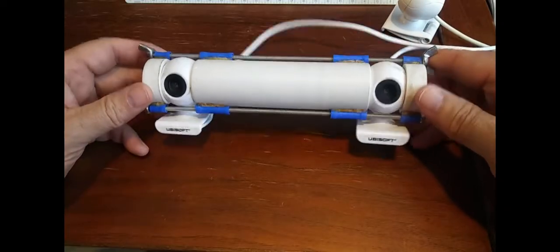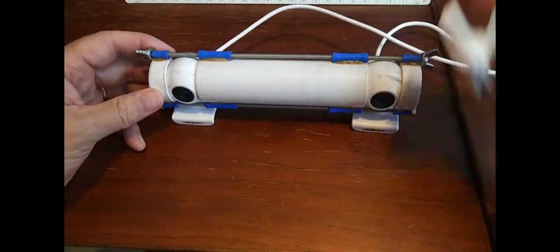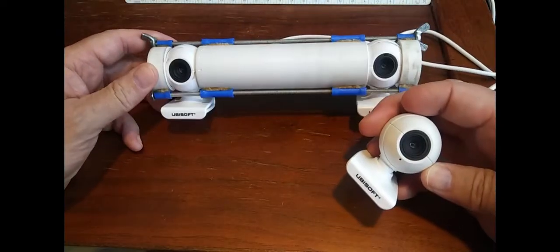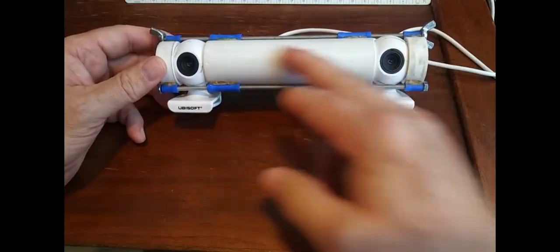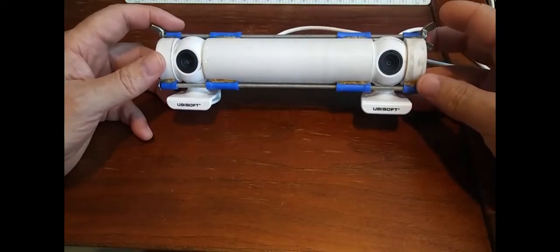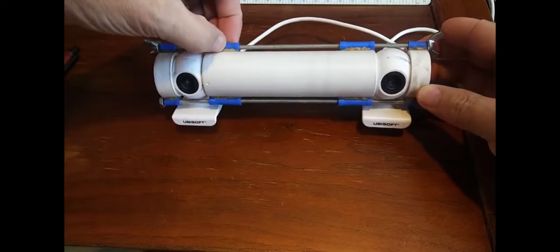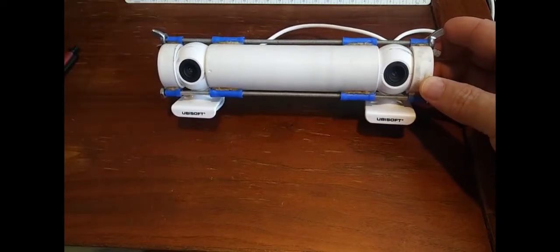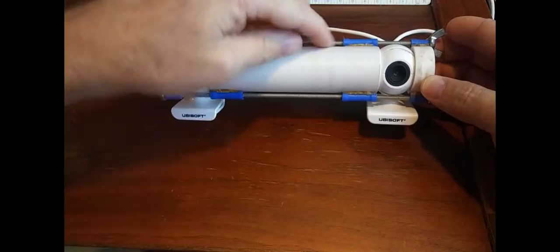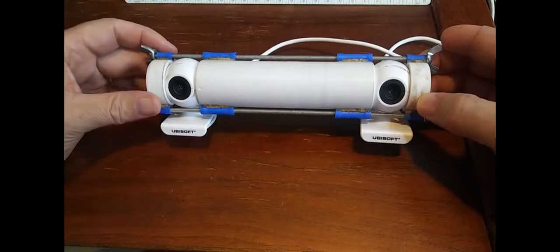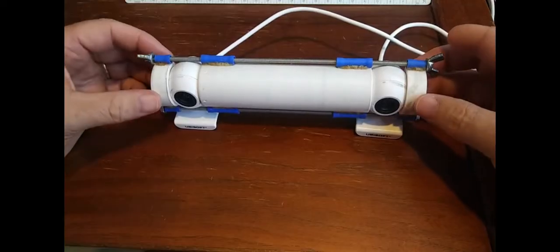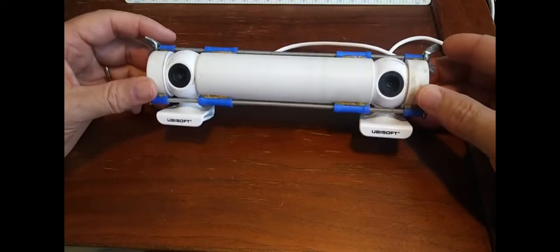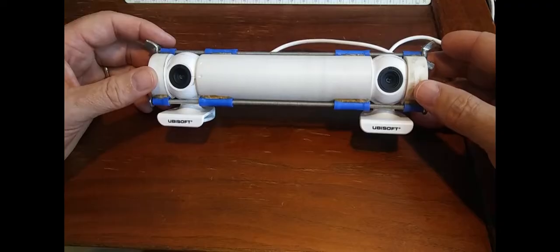Alright, this crazy looking beast is again a couple of these Ubisoft cameras here, and I've got this piece of PVC pipe with these tubes from connectors. Now eventually I'll clean this up and paint it, right? Paint it green like the rest of the targeting stuff. But this is just what I'm using to experiment and get this stuff done.